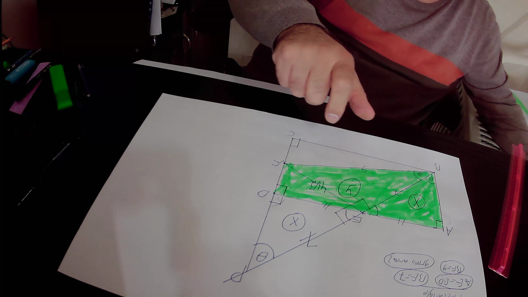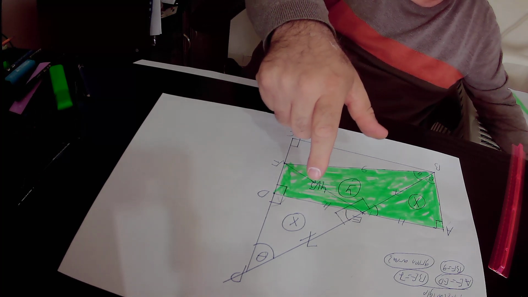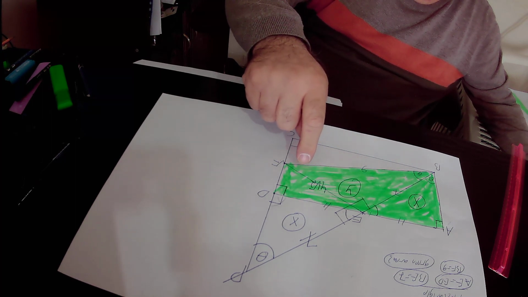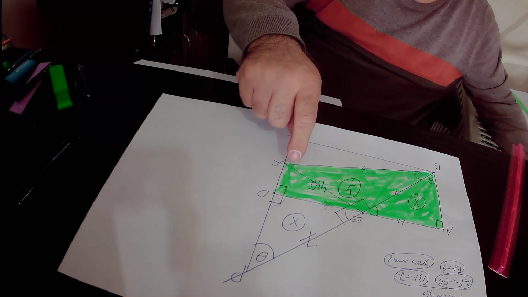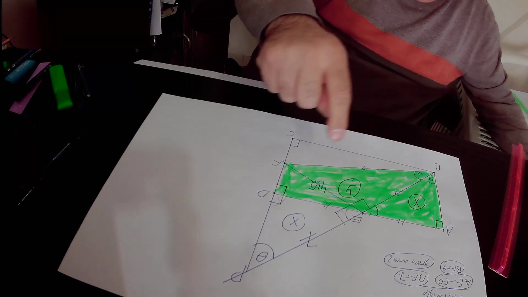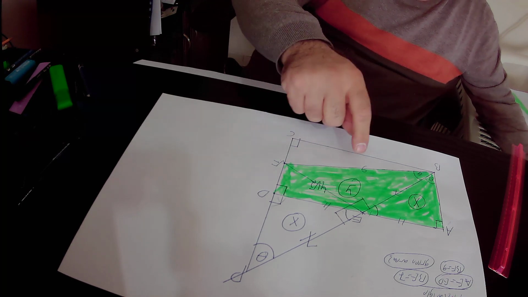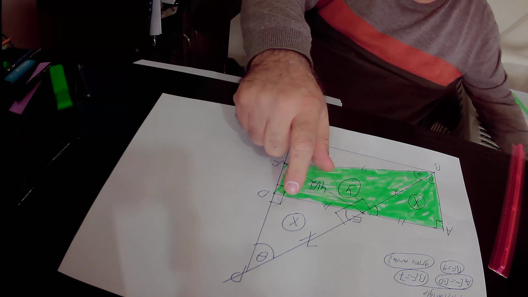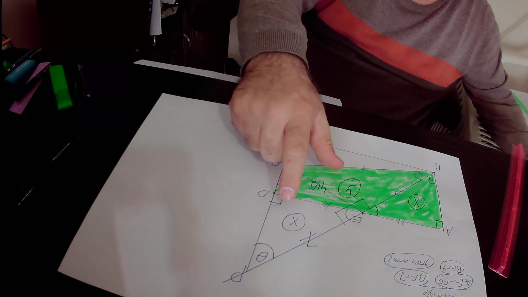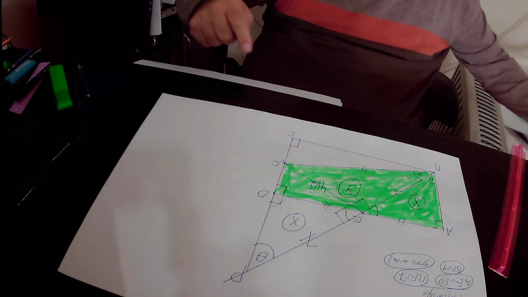So we can actually find out the area of the triangle BPF that equals exactly the area of the green shape ADFB. They have the same area, so the area of triangle BPF also equals X plus Y, exactly as the area of the green shape that equals X plus Y.